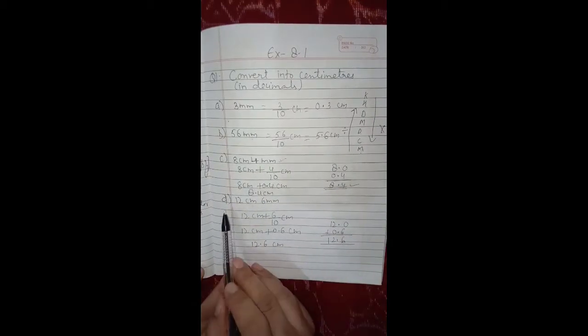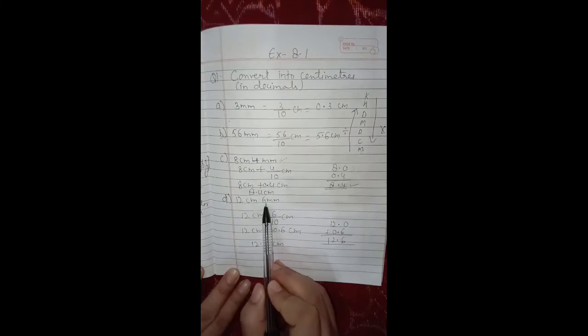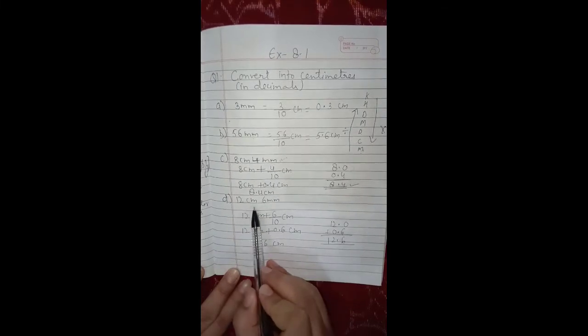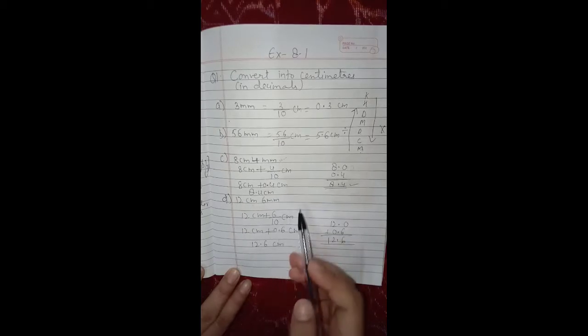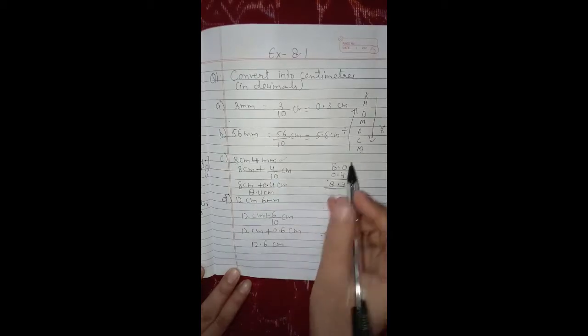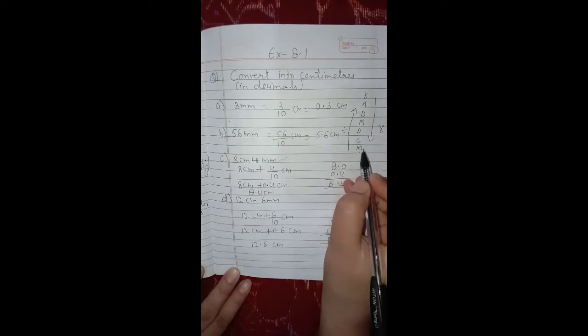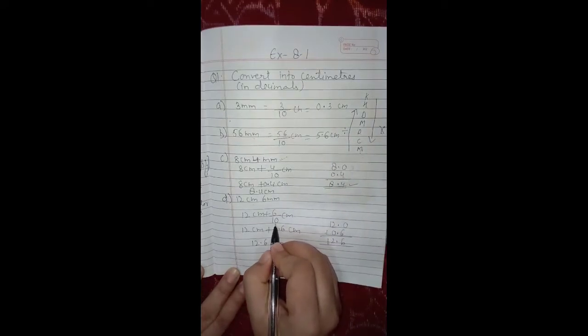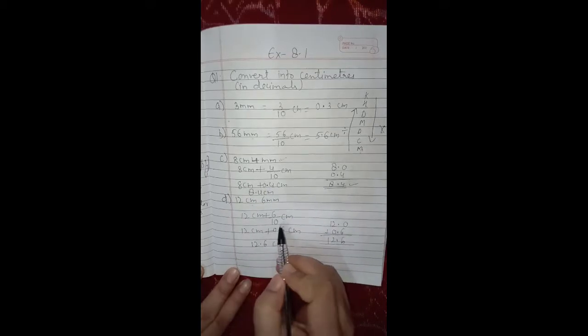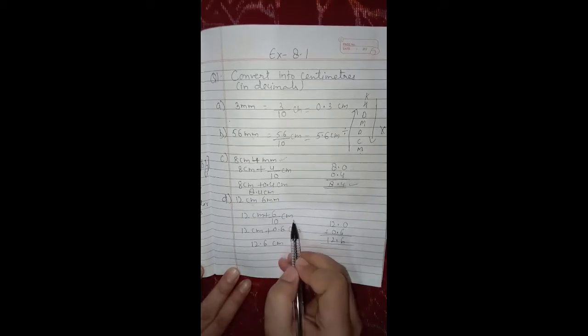Now next part, part D. 12 centimeter 6 millimeter. Again 12 is in centimeters, so we will write it as it is. We will use the sign of addition. Then 6 mm. So milli to centi, we have to go one step above, so there will be 10 in the denominator along with 1. So 10 will be the denominator, means 6 by 10 centimeter.